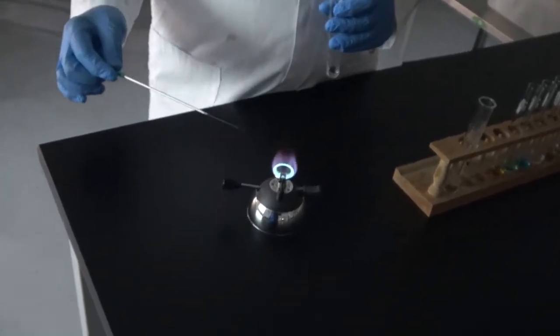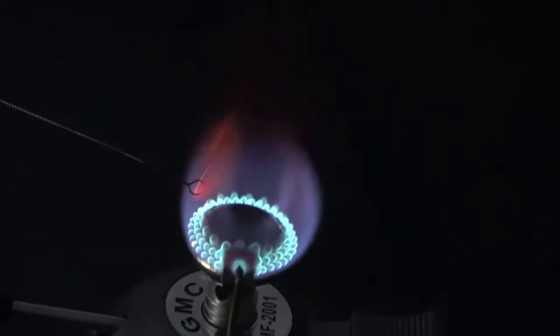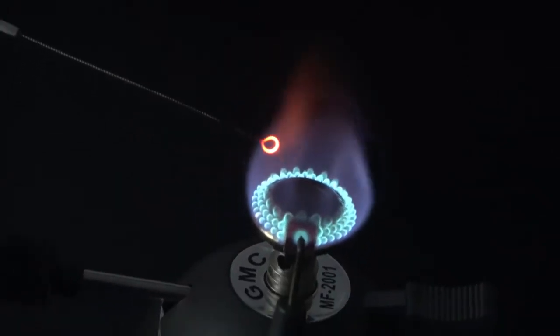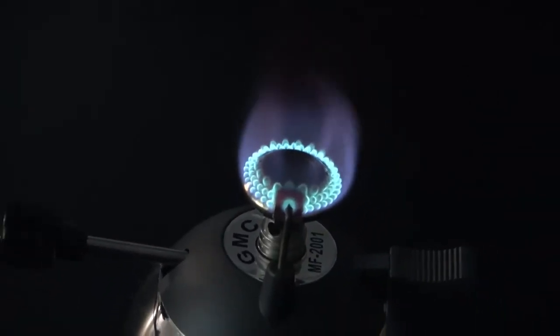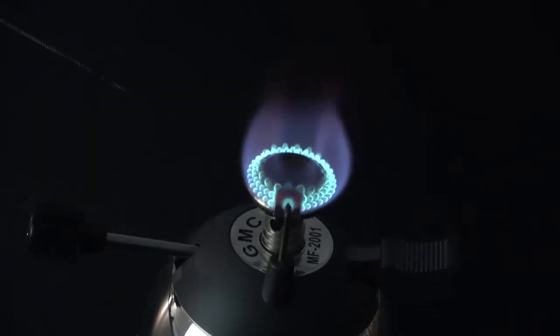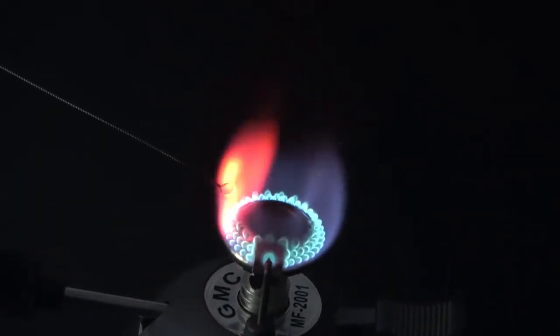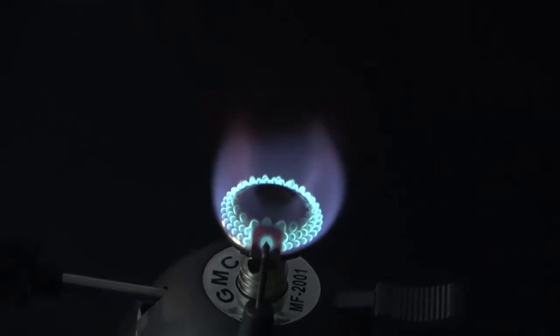Now comes strontium. Again. So that was strontium.